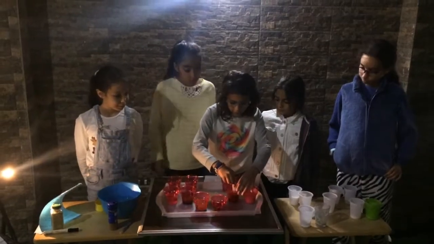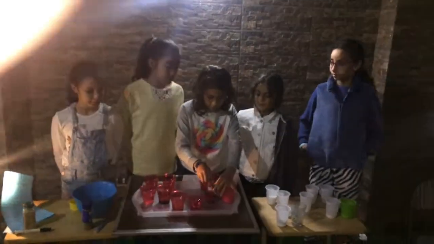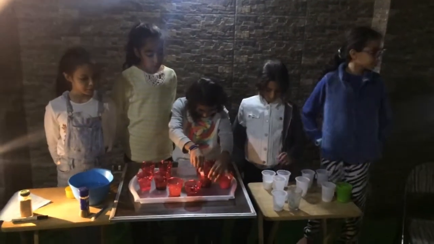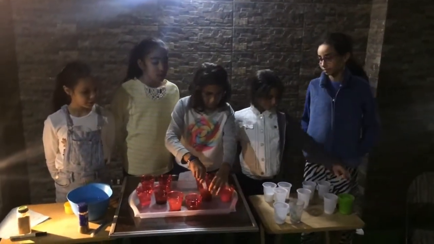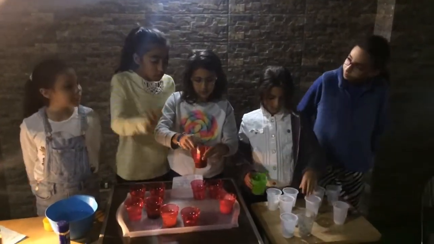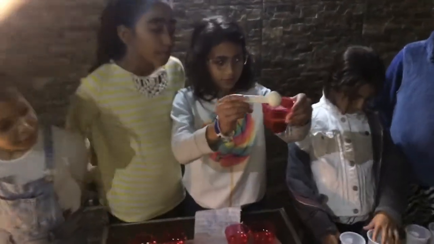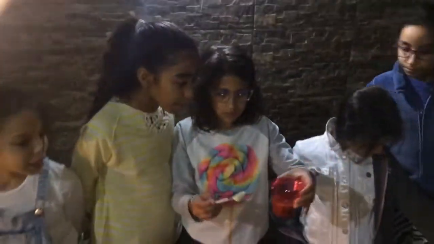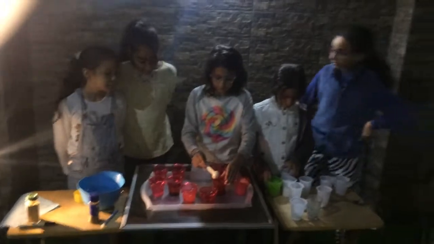Start. Okay, stop. As you can see, it didn't dissolve, but it gave a color, like the flour.